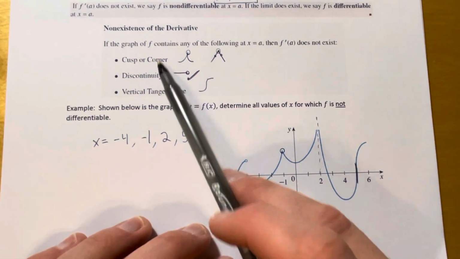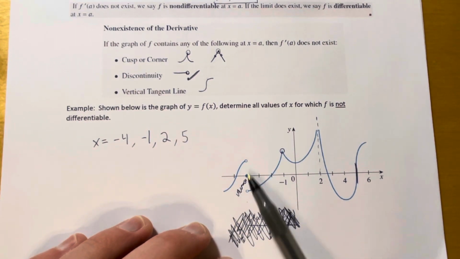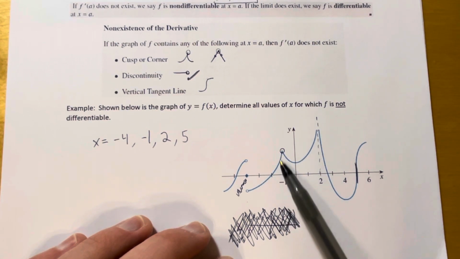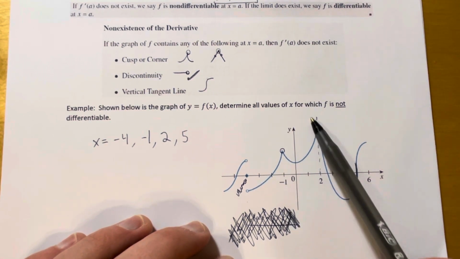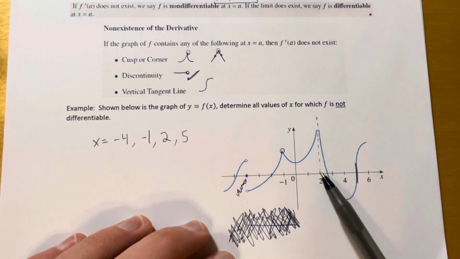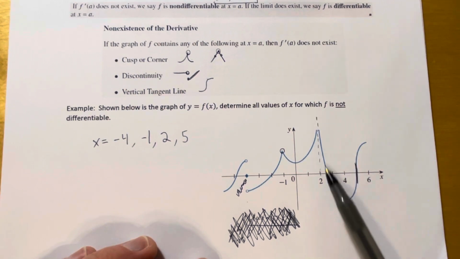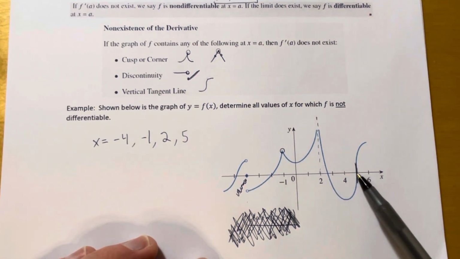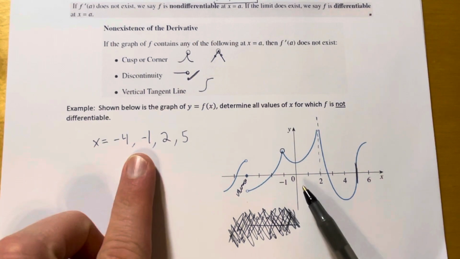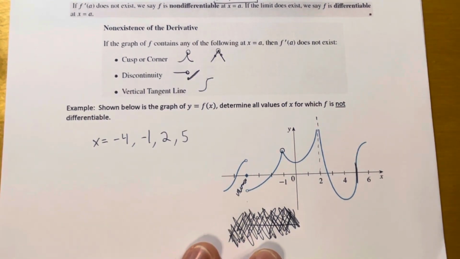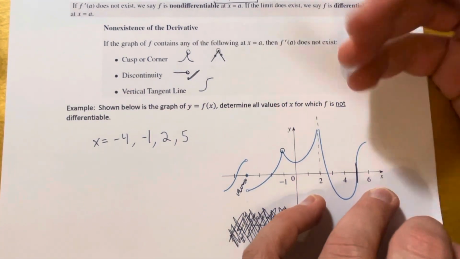So we're looking for these characteristics, right? I have a discontinuity here, that's at -4. I have a cusp here at -1. I have a vertical asymptote here at 2, and remember, vertical asymptotes are a type of discontinuity, so we would have non-differentiability there. Here, my graph appears to have a vertical tangent right here. It appears to go vertical right as it crosses the x-axis at 5. So all of those values, -4, -1, 2, and 5, are all places where this function would be non-differentiable. Okay, just, again, looking for those characteristics.